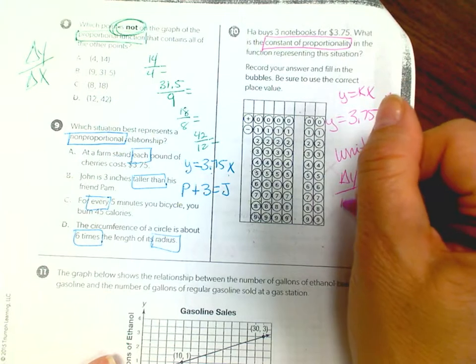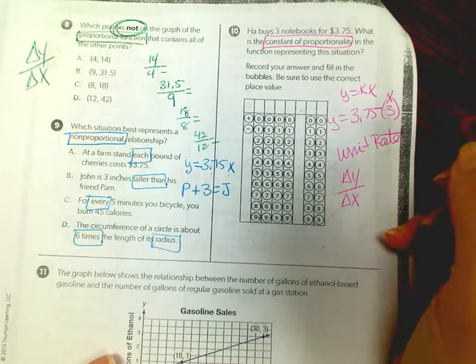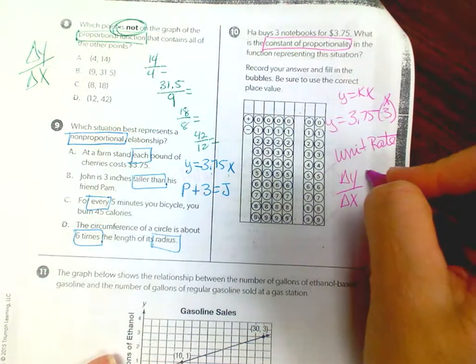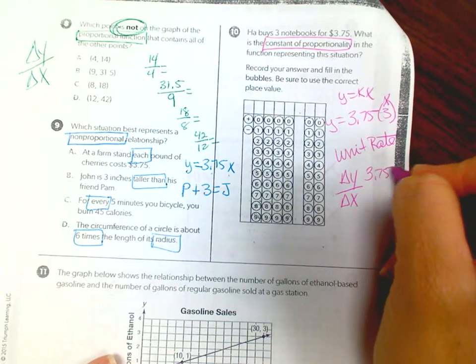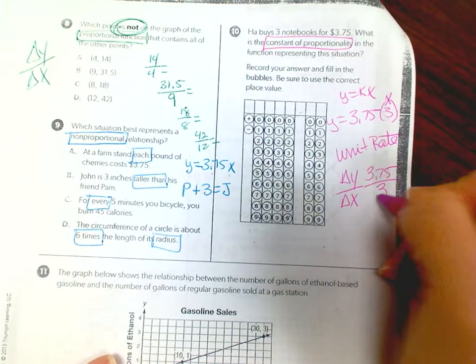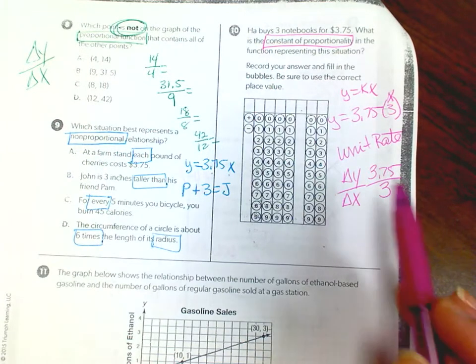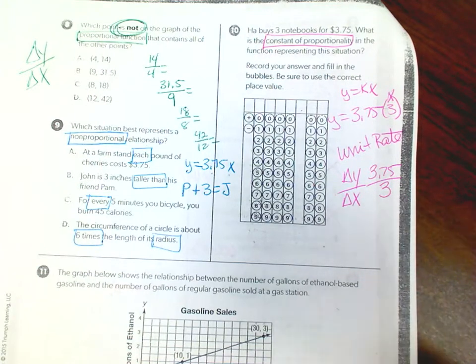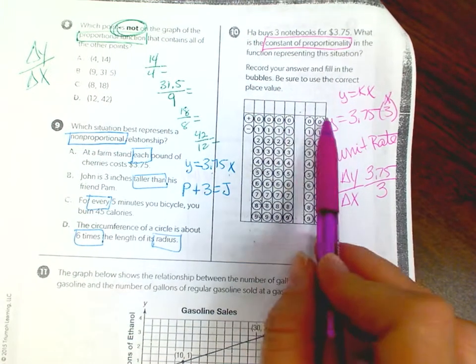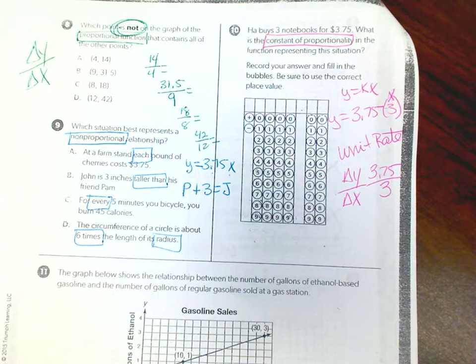Change of y over my change in x. So 3.75 divided by 3. That's also how we find unit rate. So take 3.75, divide by 3, use proper place value, and fill in your bubbles in the correct place value.